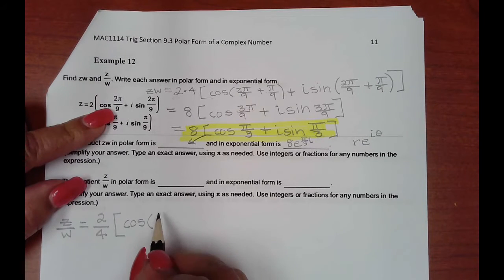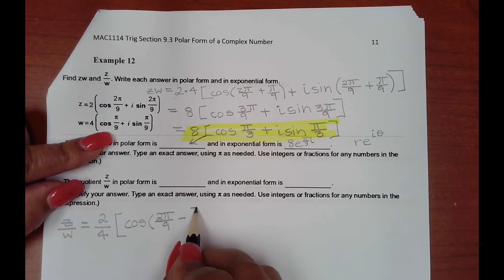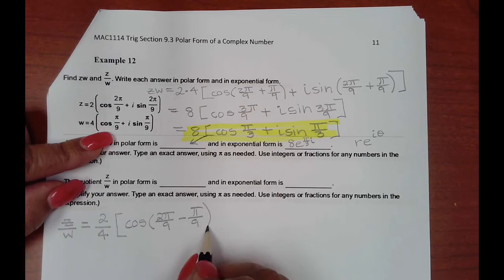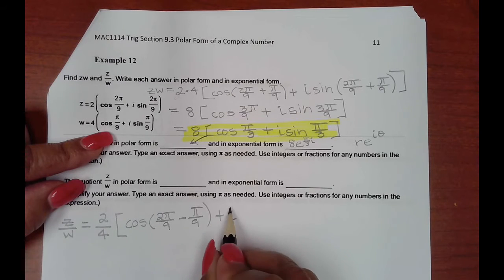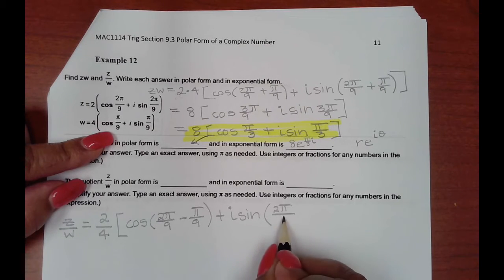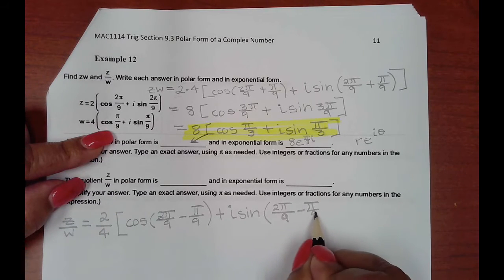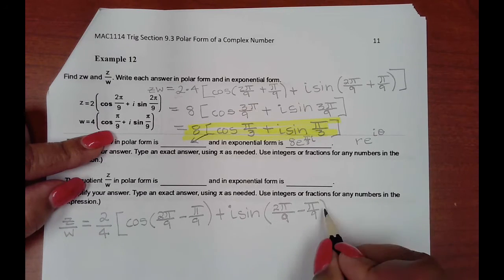So it's the first theta, in this order, minus the second theta. And then for the imaginary term, it's the first theta minus the second theta. Same thing here and here.